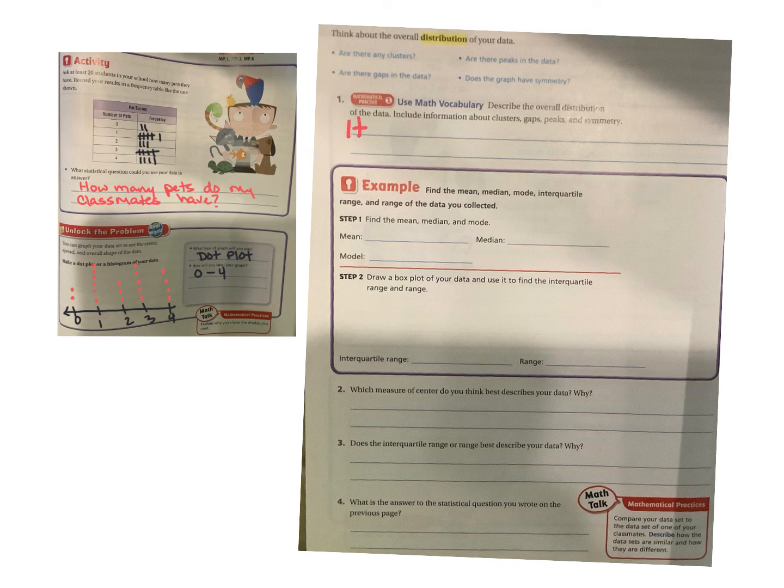So it's all one cluster, I guess, is how I will describe my piece of data. Now, if you got different samples, you'll be describing it differently. It depends on what data you picked up from your 20 classmates. Are there peaks in the data? Yeah, it looks like there's 2 peaks, one main peak, but at 1 and 3 there are some peaks. Peaks at 1 and 3. Are there gaps in the data? No, not really. No gaps.